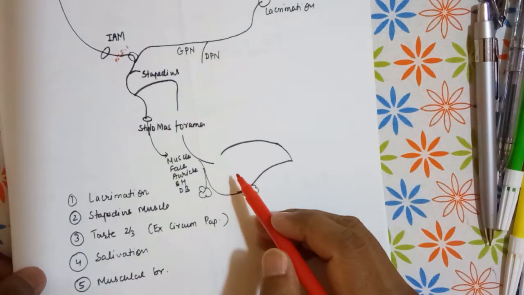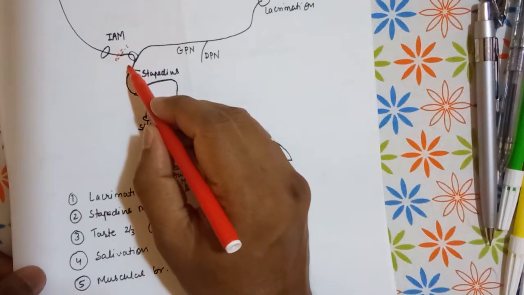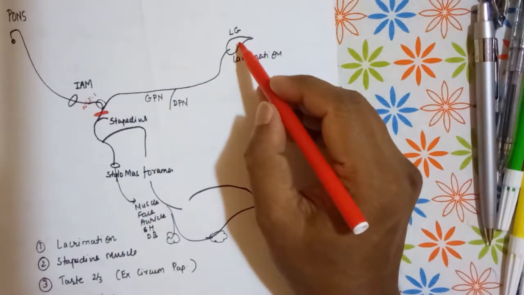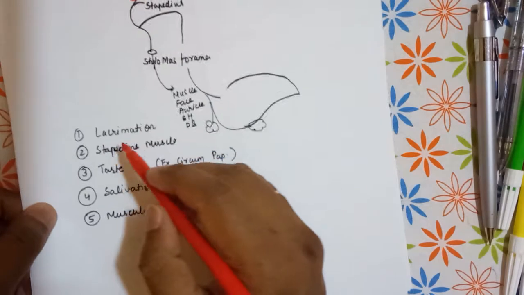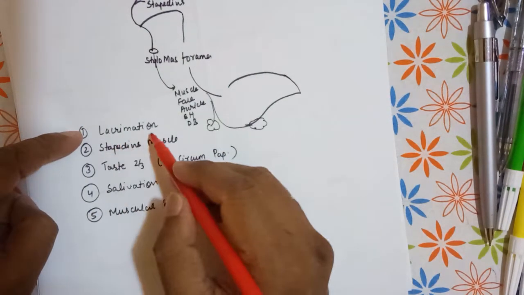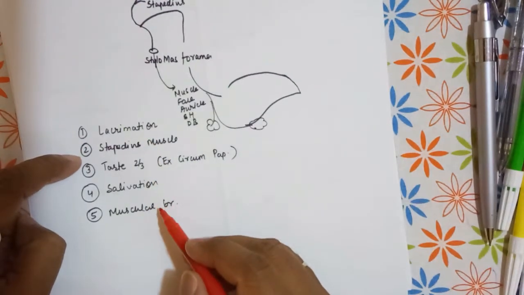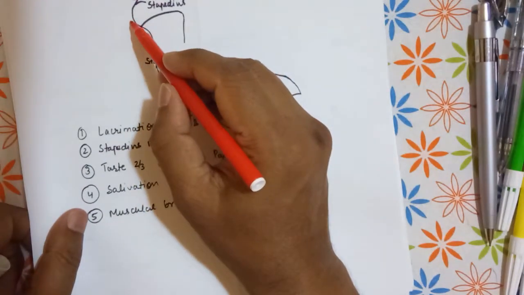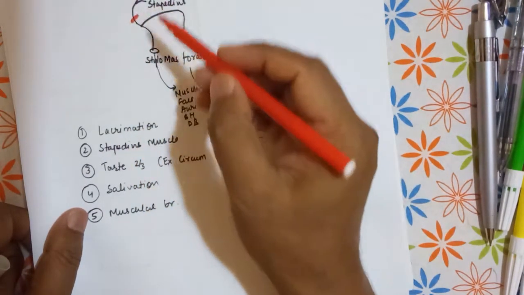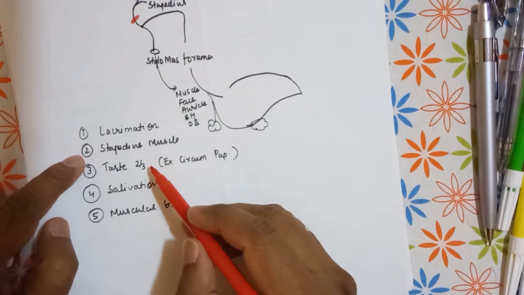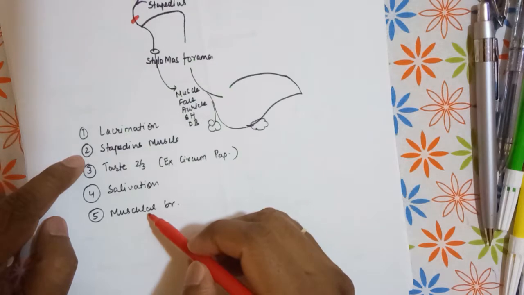If I have a lesion somewhere after the greater petrosal nerve, which supplies the lacrimal gland, I have compromised all of these functions except the first one. So I have normal lacrimation but paralysis of all this area. Now if I have damage below the stapedius, I have the first two functions intact, and the rest of the three are paralyzed.